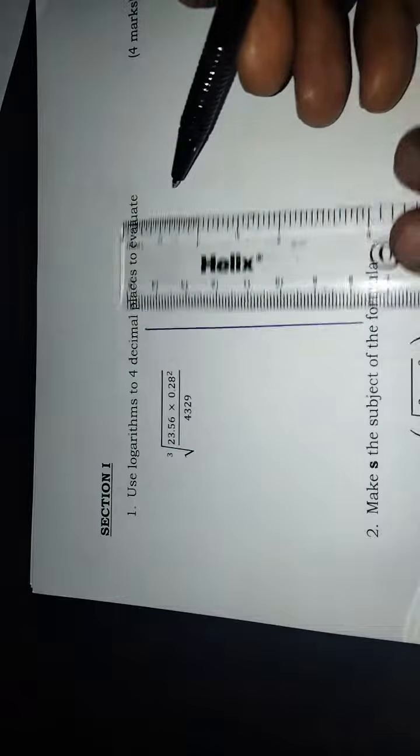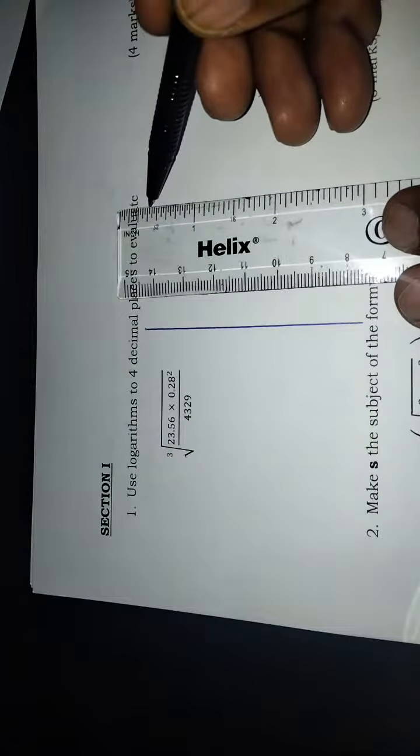So this is a question which needs a lot of order, a lot of organization. You don't just have to rush. And this is how we're supposed to approach a question like this. We're going to arrange everything in order. So I'll begin with the numbers. Then I'll go to the logarithms.